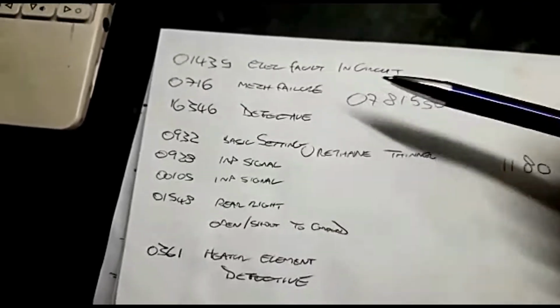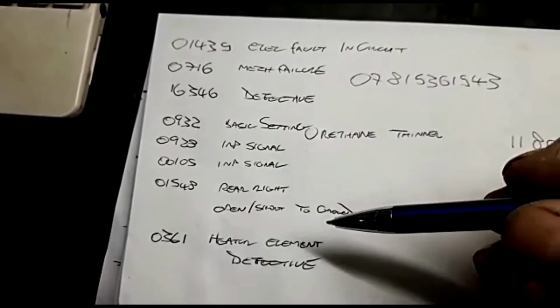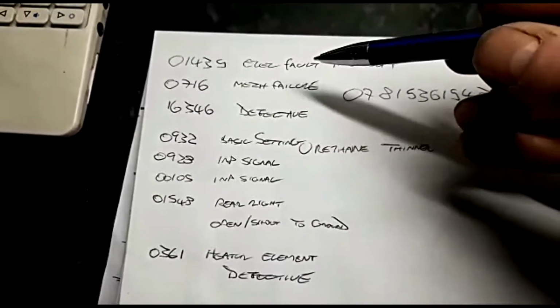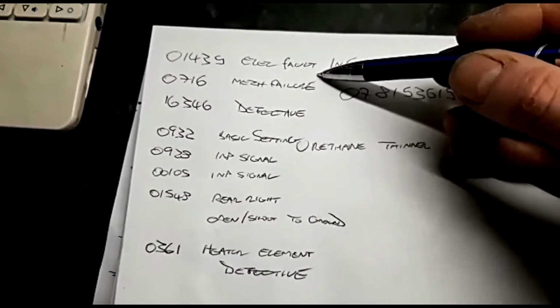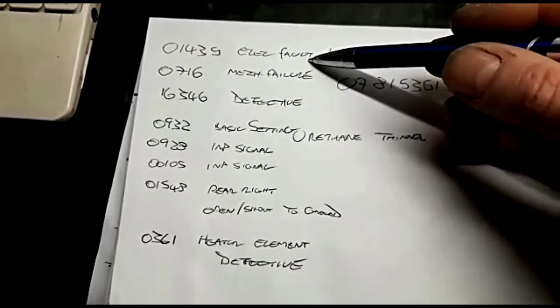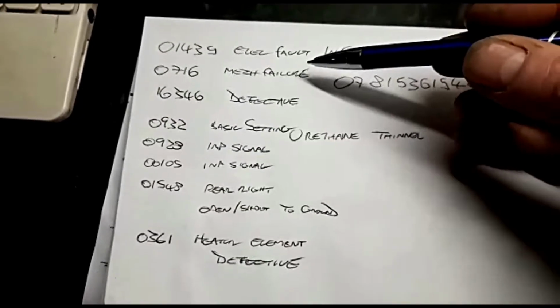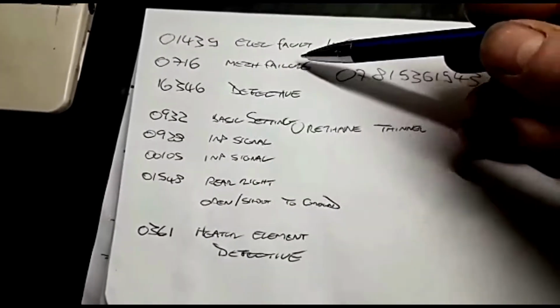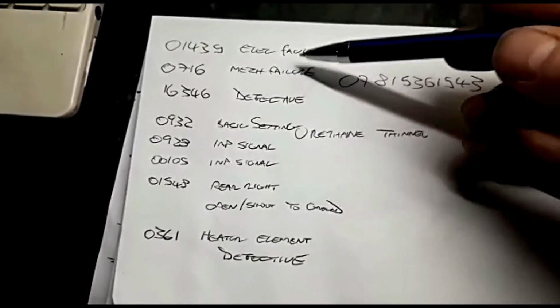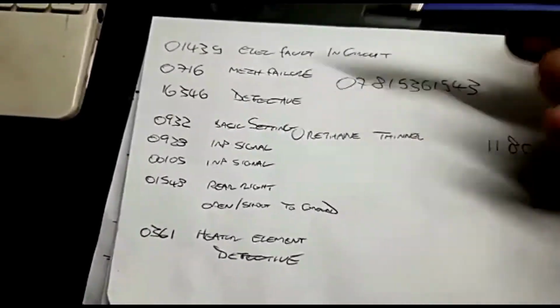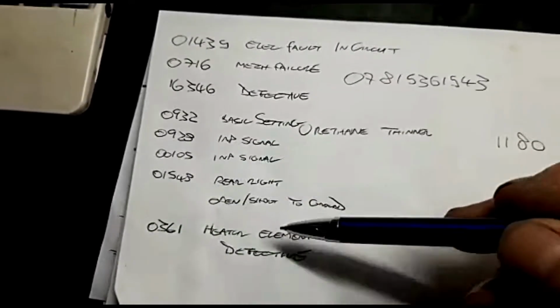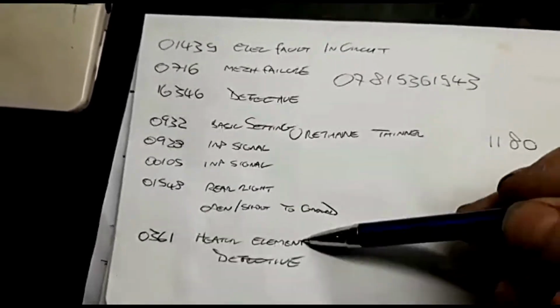A lot of them will be rectified fairly easily. My main ones are, hopefully the brake switch is just the brake switch and not the brake pressure sensor, because that'll be, again, replace the ABS pump and brake bleed and everything else. But I'm confident it's not that, because, as I say, I haven't got the ABS light on. And this heater element, that's going to be a mammoth task.